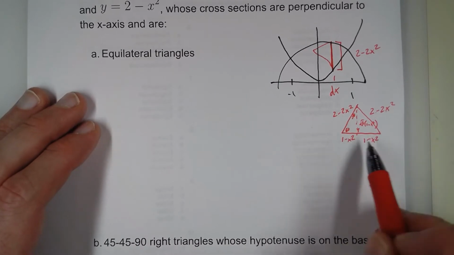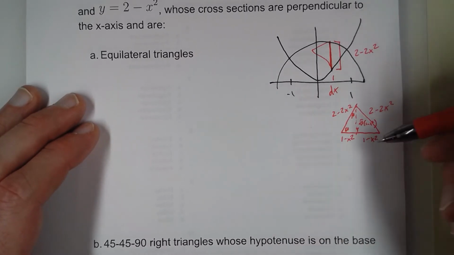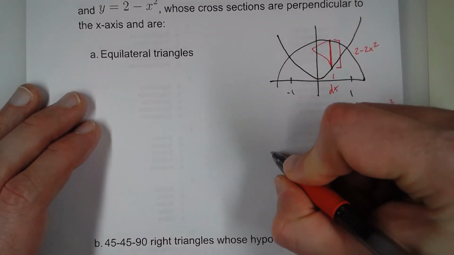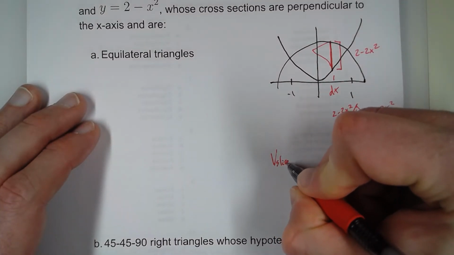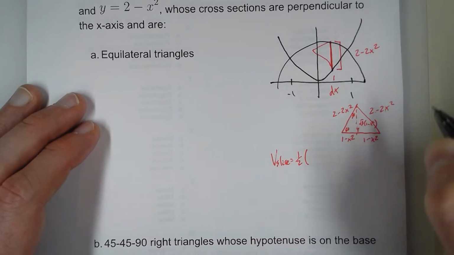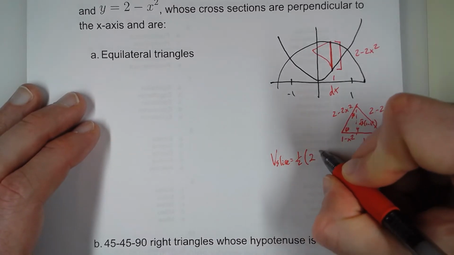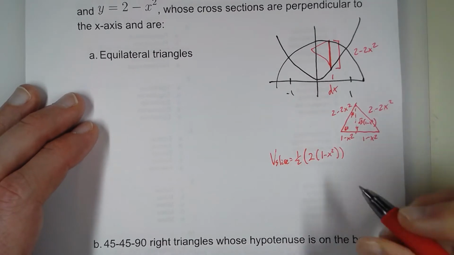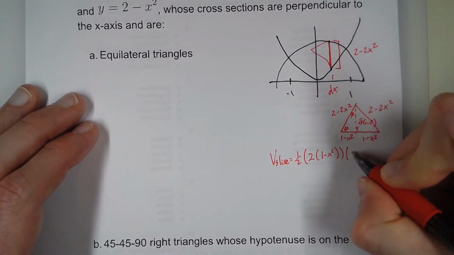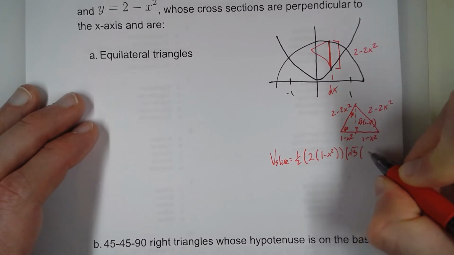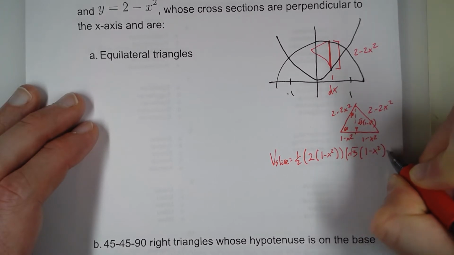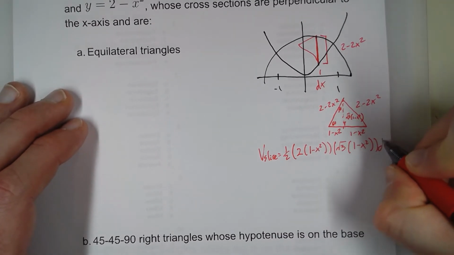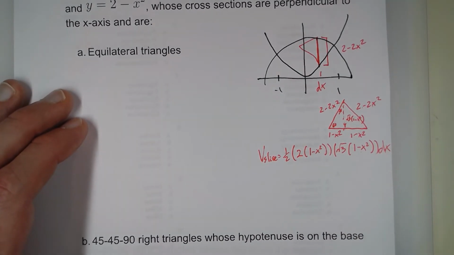So we've got our base, 2 minus 2x squared, and now we've got our height. And so the volume of the slice is, it's a triangle, so 1/2 the base, and I'm going to write it as 2 times 1 minus x squared, because the 2's will cancel out. And because if I include the height, I can multiply these two together. And it's a thickness of dx.